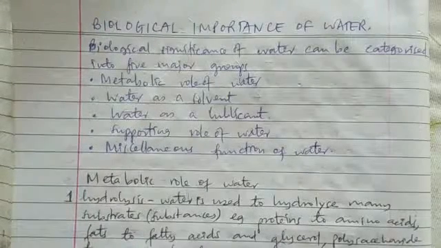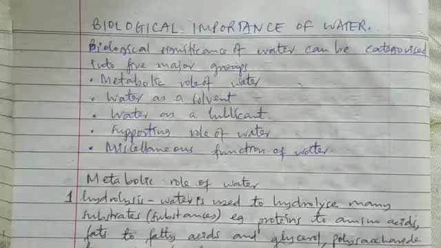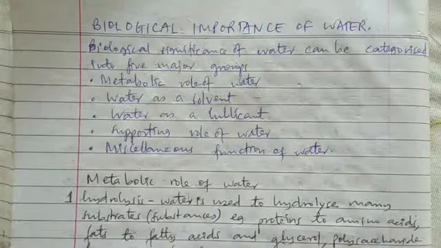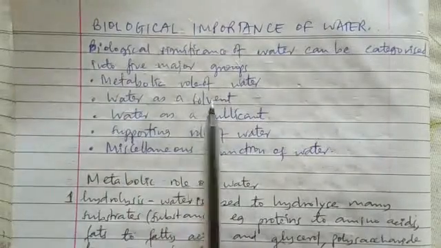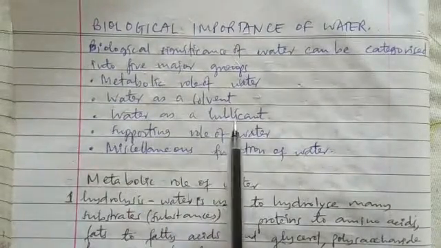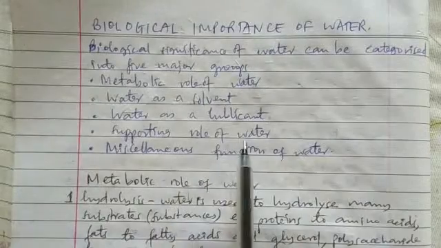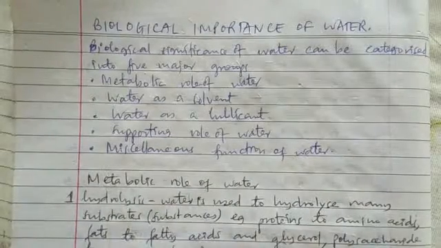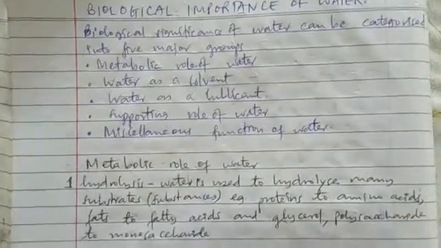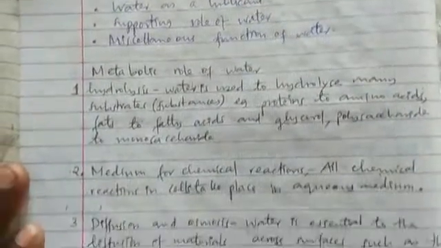Biological importance of water. Regarding the biological importance of water, it can be categorized into five major groups. First, we will have the metabolic role of water. Then, water is a solvent. Then, water is a lubricant, supporting role of water, and the miscellaneous function of water. So we discuss one aspect after another regarding the biological importance of water.